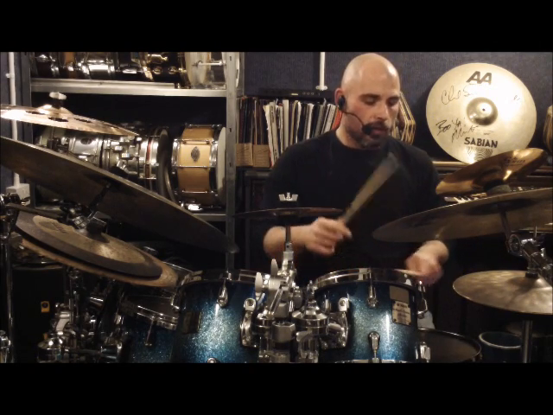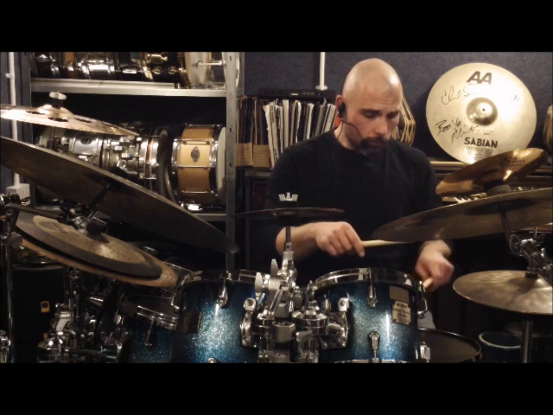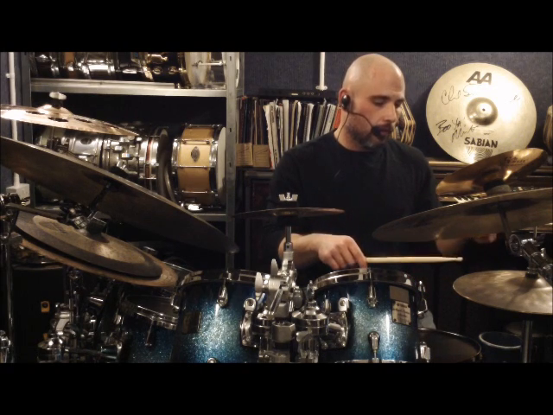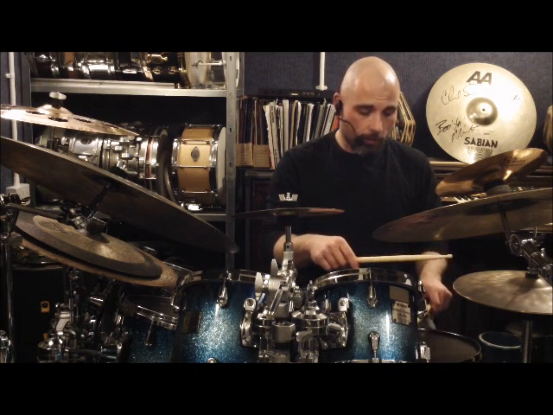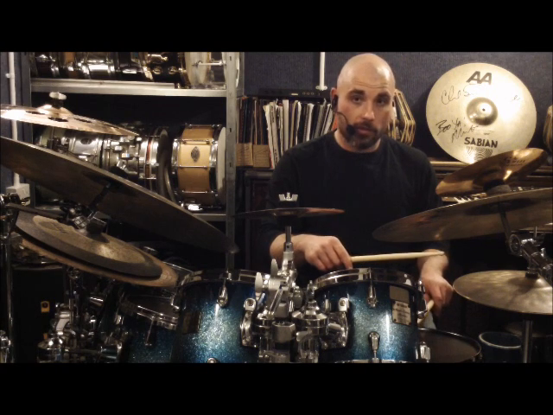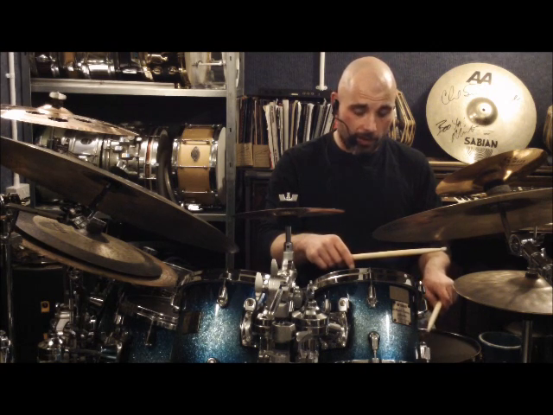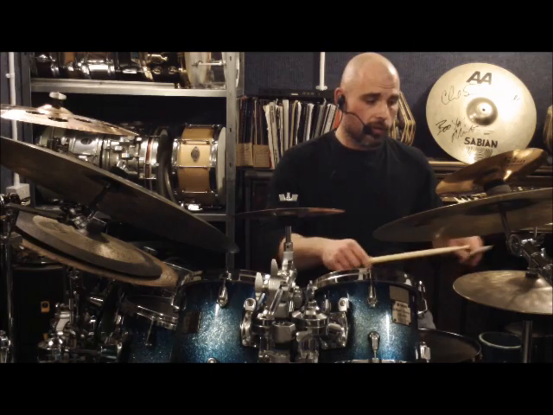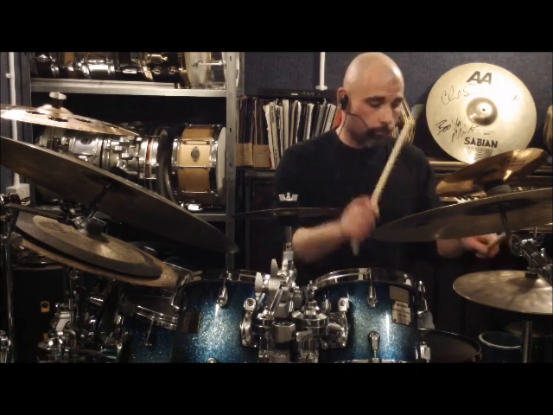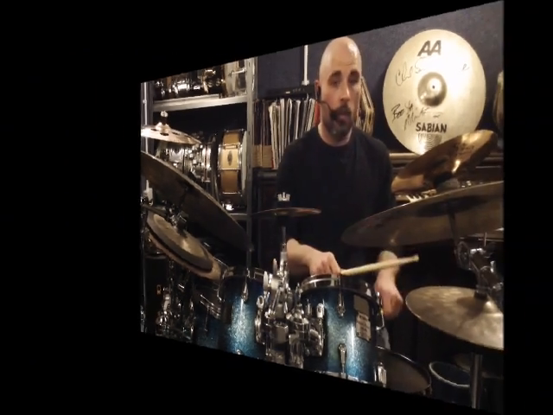Okay, but we're going to move the left hand here. Instead of playing it on the hi-hat, we're going to play it on the snare drum. And we're going to play the left hand as ghost notes. A ghost note is just a very light tap on the snare drum. So instead of having this, we're going to have this.